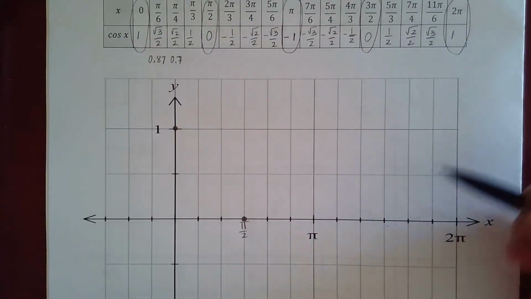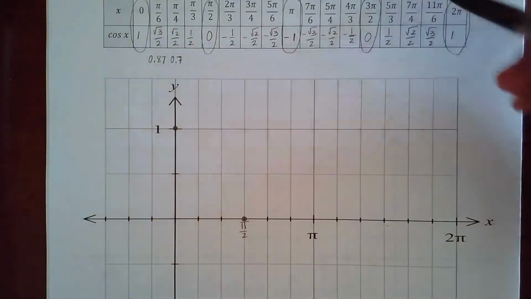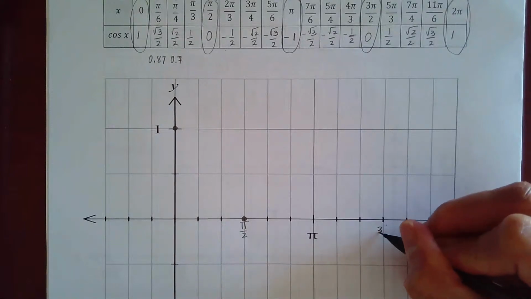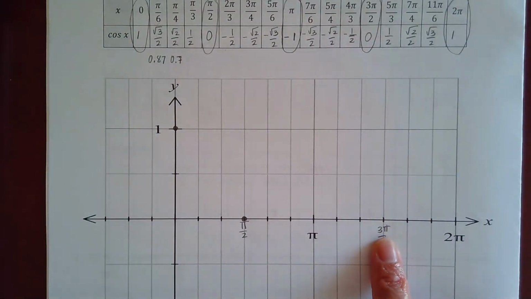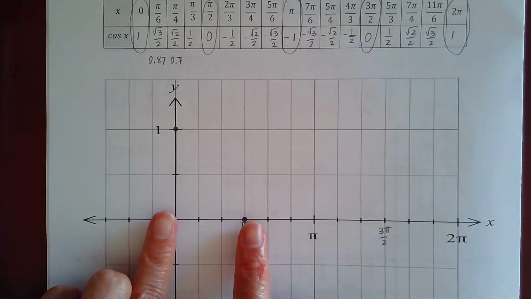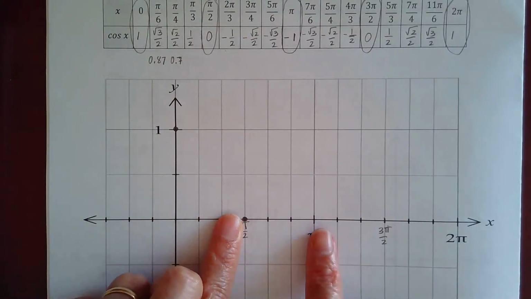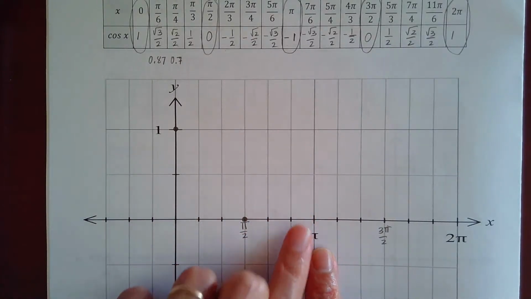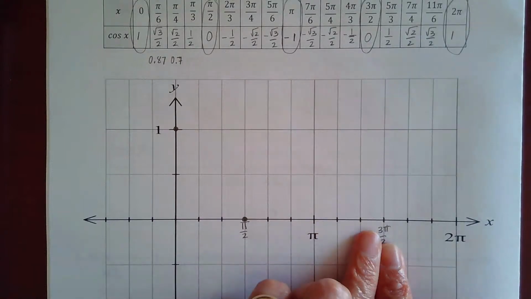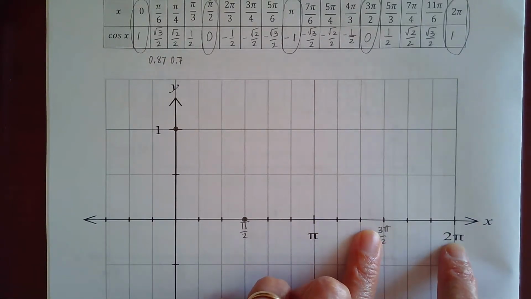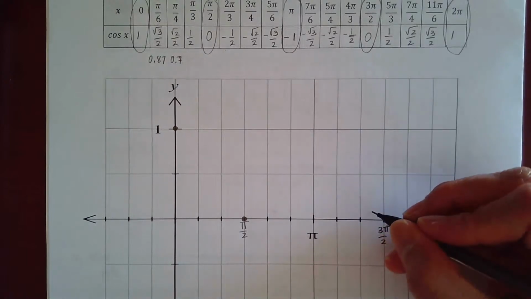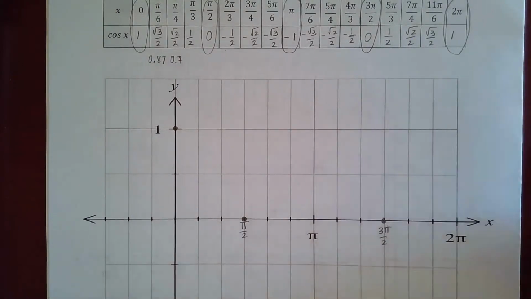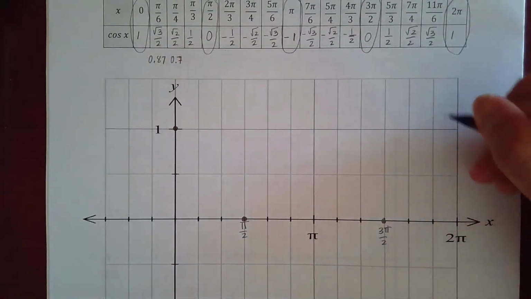And then 3 pi halves would be here. How do I know that this is 3 pi halves? This is 1 half, 2 halves, which is pi, 3 halves, 4 halves, and 4 halves is 2 pi. So at 3 pi halves it's 0, and then at 2 pi it's back at 1.